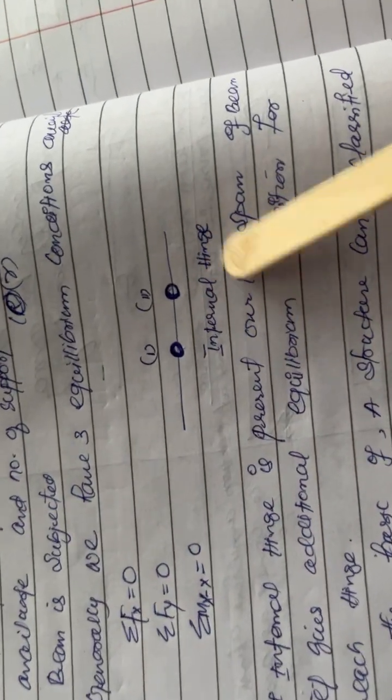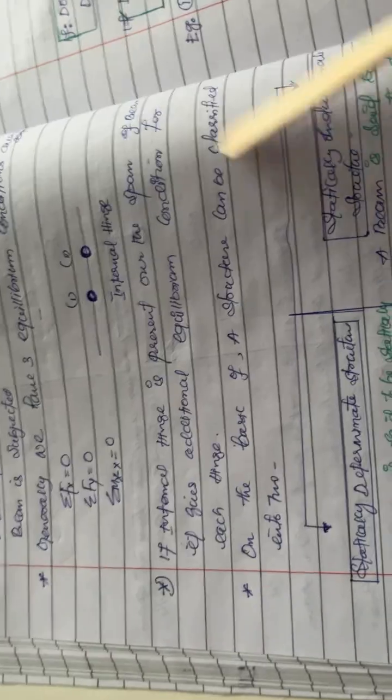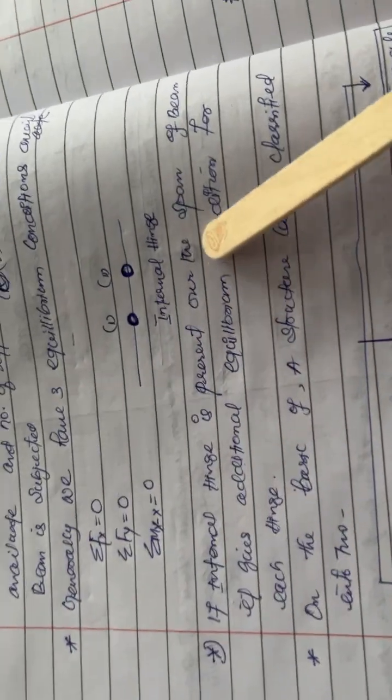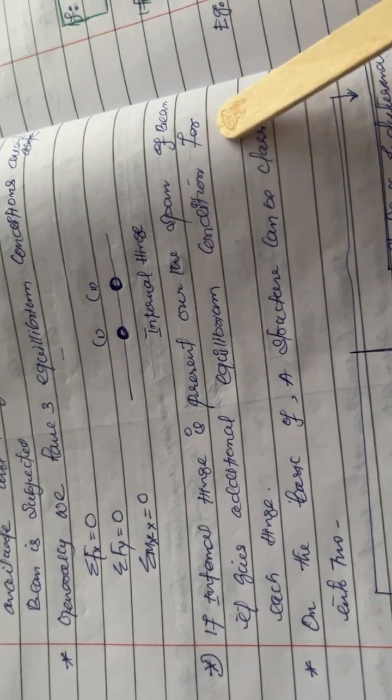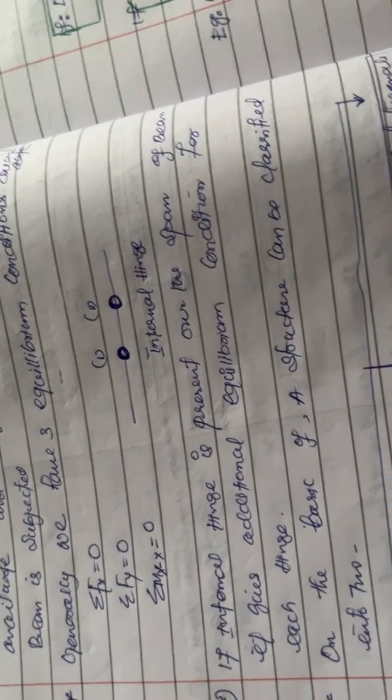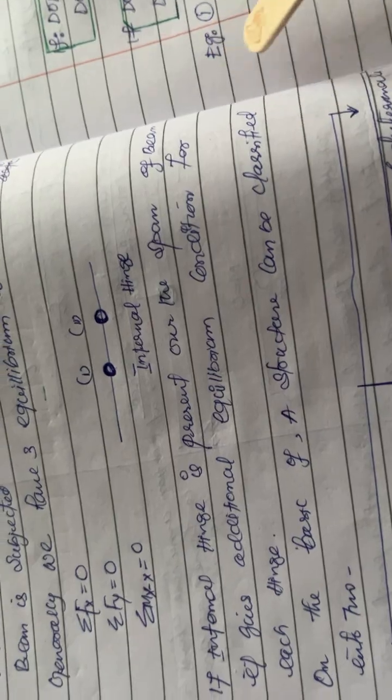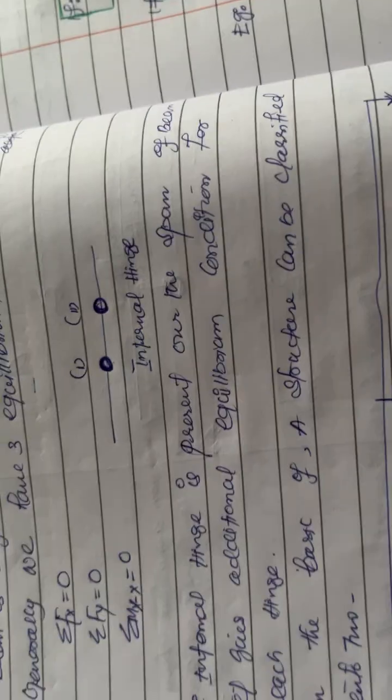This is my internal hinge. You can see that internal hinge. If the internal hinge is present over the span of the beam, it gives an additional equilibrium condition. I hope I'll explain it in the coming topic. In all of this, you will get it.